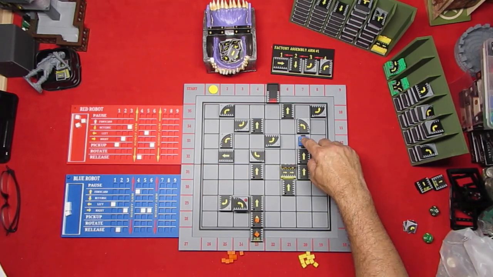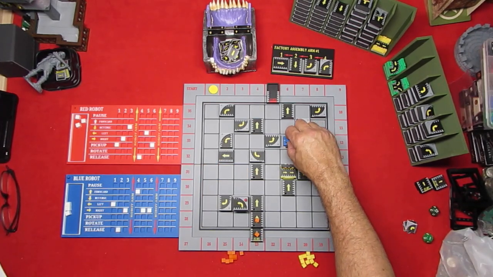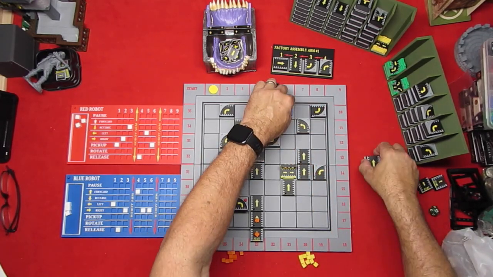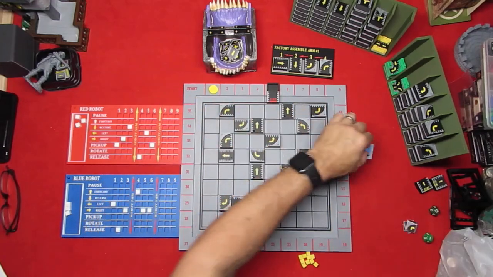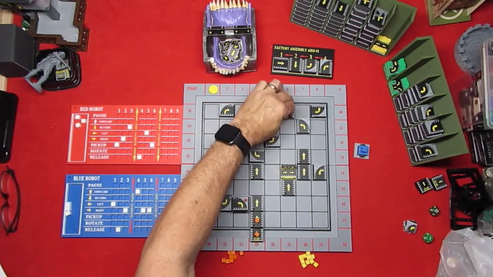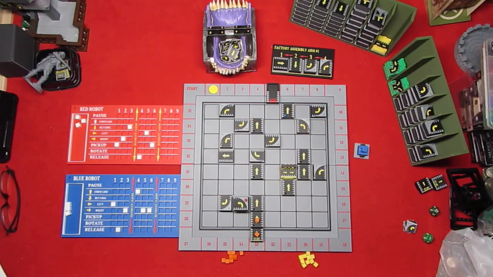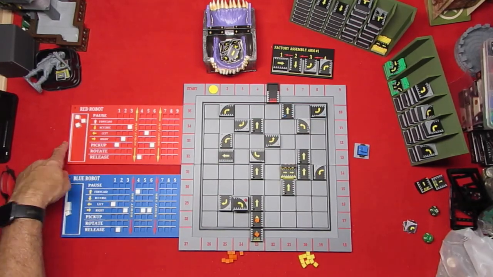So we'll do blue now. We're going to do forward, and then right, and right. Sorry, right. Keep the orientation. And this means it's underneath. So the robot is now underneath this one. So we've gone through these commands.